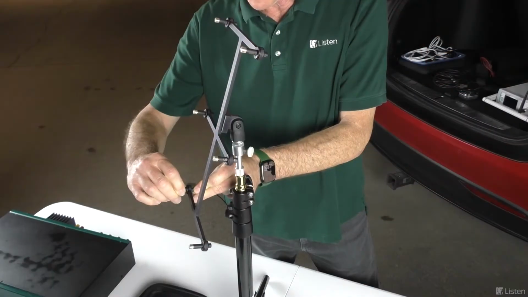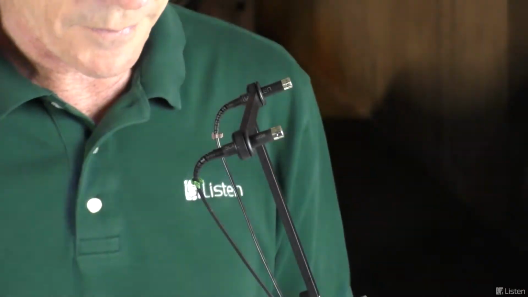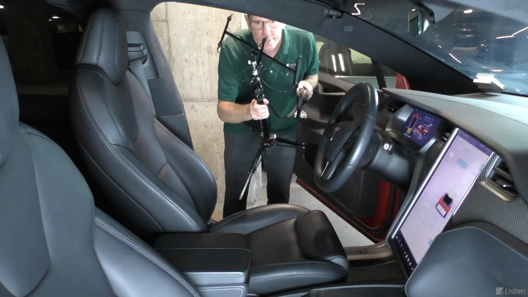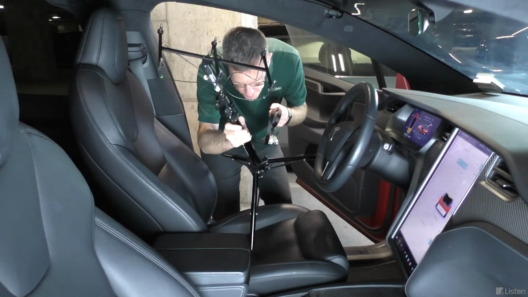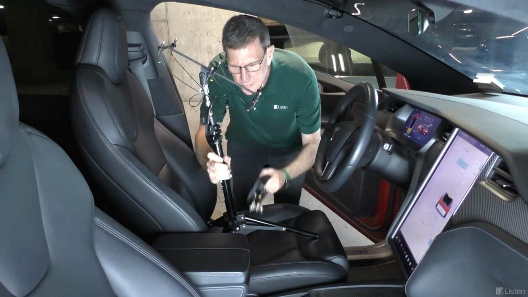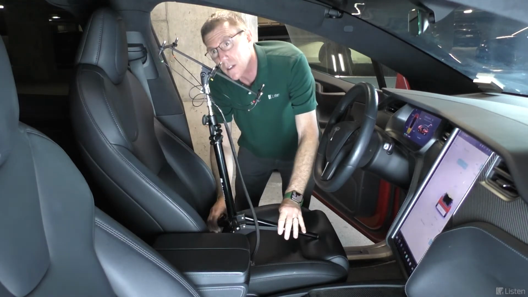Now I'll connect all the cables. Now let's look at the positioning in the car. I am positioning the tripod legs as far back as I can get them on the seat, right against the backrest. The height and angle of the seat are set to the minimum or lowest position.